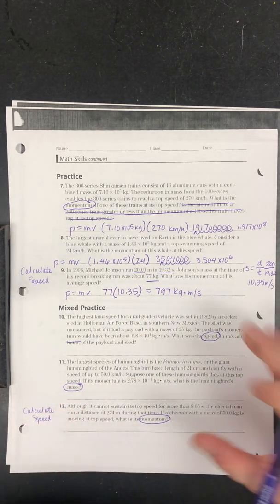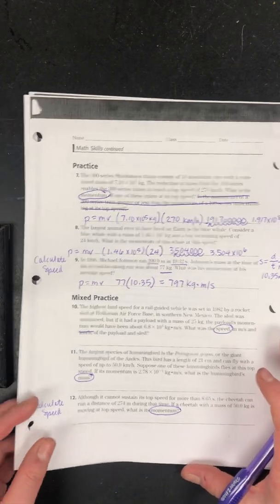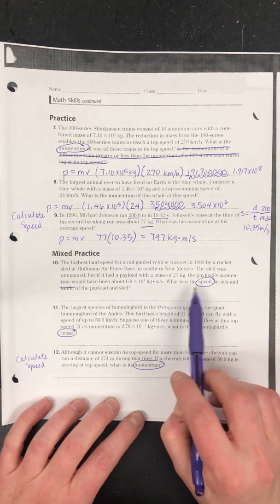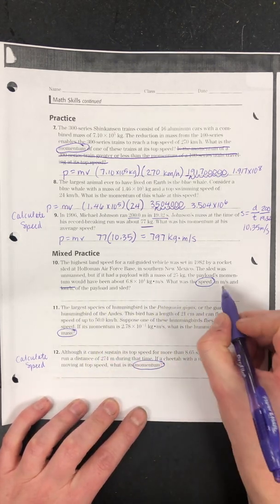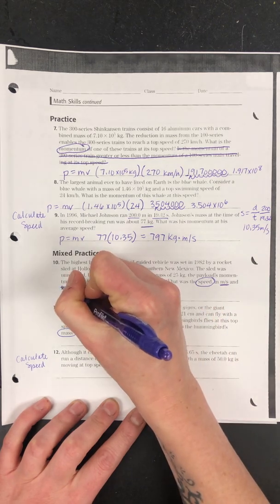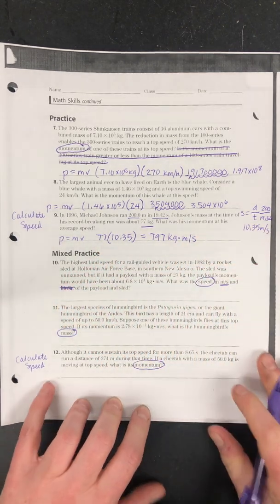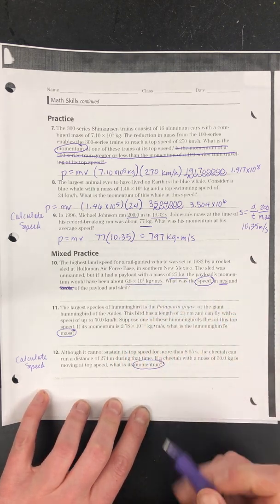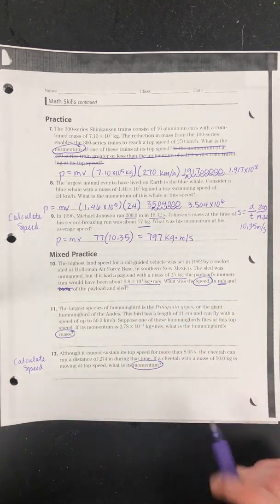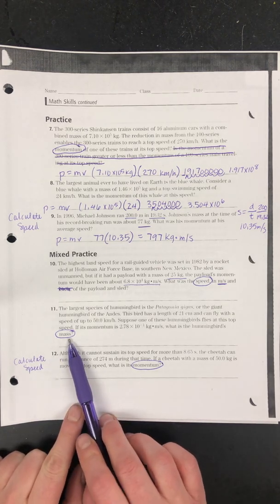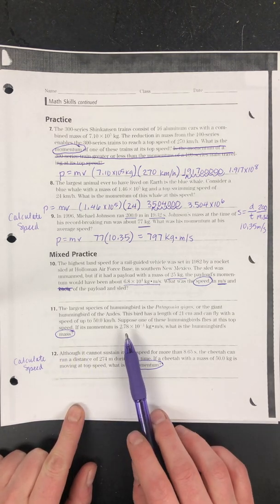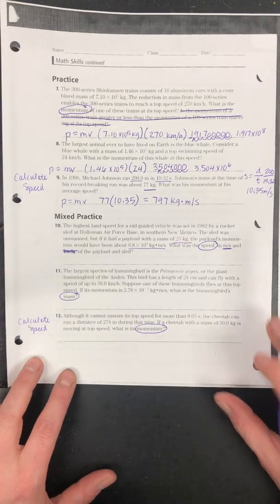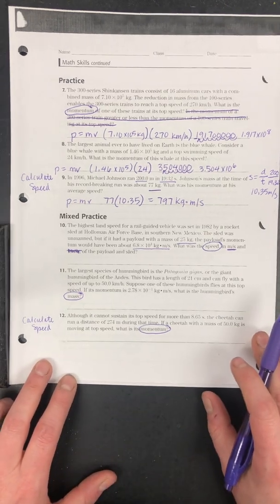Okay, so now you're going to work on the mixed practice on your own. If you look at number 10, it asks for what was the speed in meters per second and kilometers per hour. You're just doing meters per second, so do not do kilometers per hour. So it gives you a momentum, and it gives you a mass, solving for speed. And the next one, you're solving for mass. It gives you a momentum, and it gives you a speed. 12 is one that you're going to have to calculate the speed on.